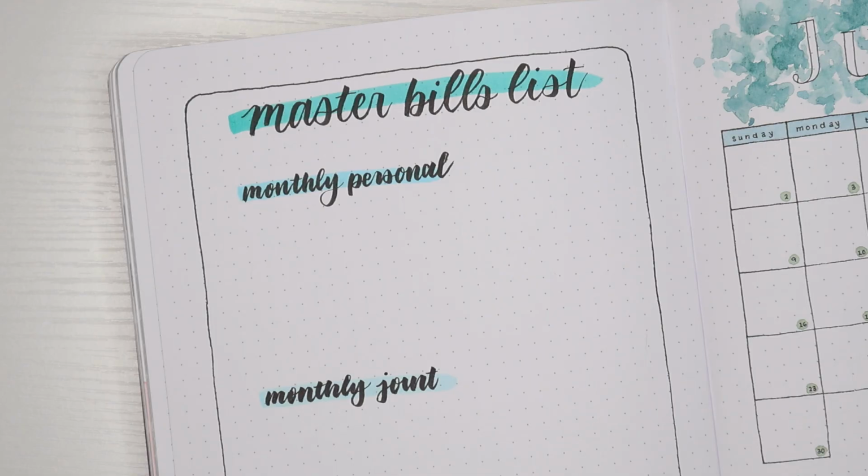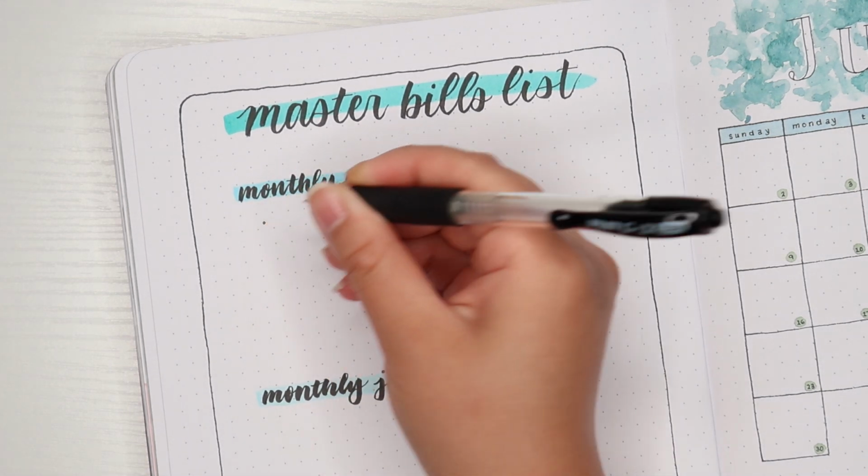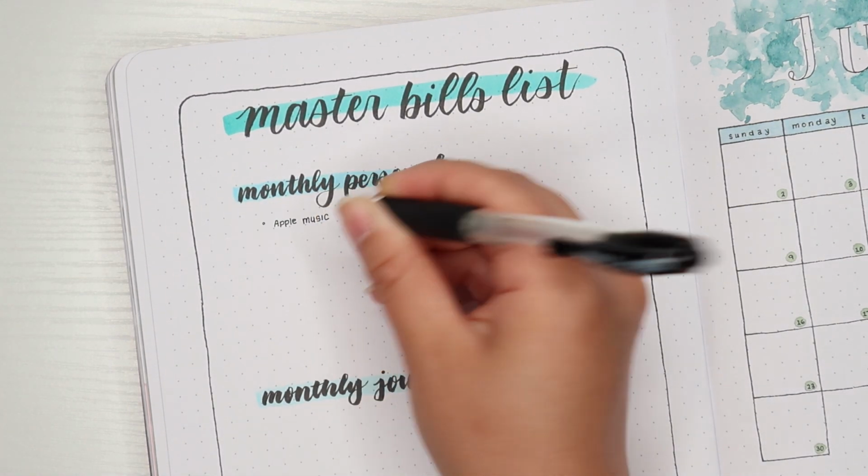Again, just for teaching and explaining purposes, I'm just going to be making up some random amounts. These aren't going to be the actual bills that I am currently paying or the correct amounts by any means, just for example purposes. So for monthly personal, this is probably something that I would add as far as a music subscription, for instance, Apple Music.